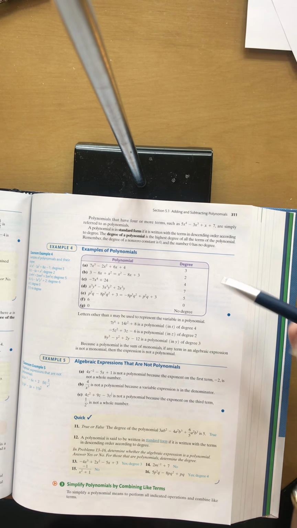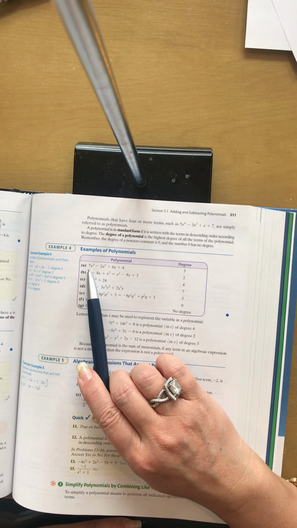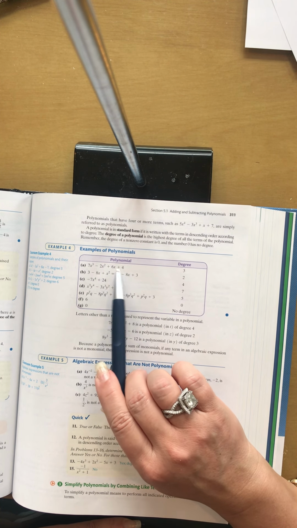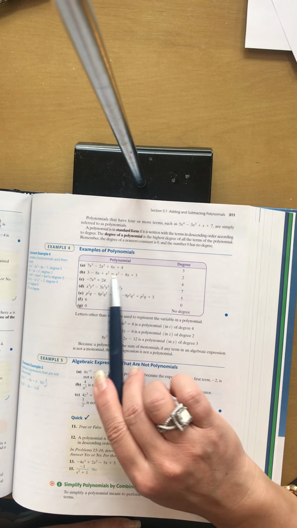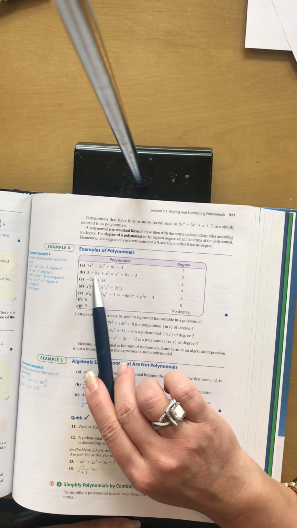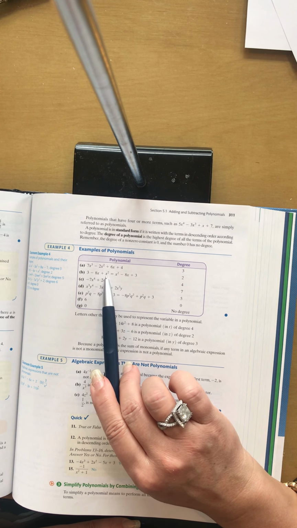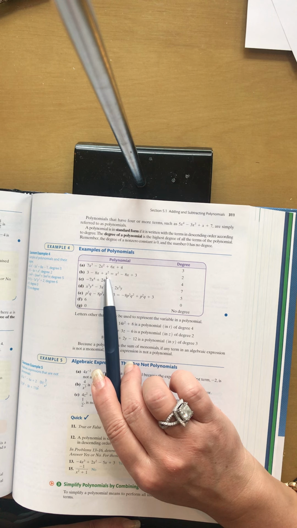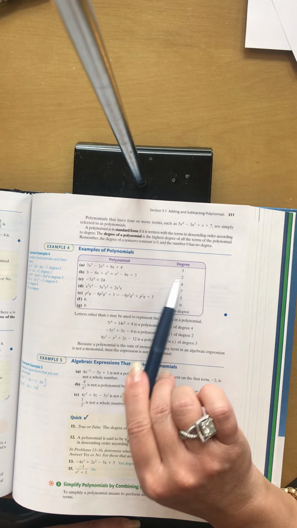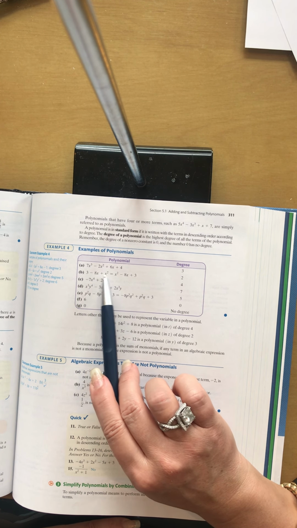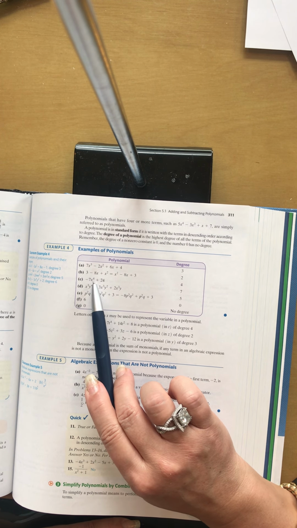Here are some more examples of polynomials, and we're going to talk about their degrees. A is a polynomial. It has 4 terms. For the degree, you go by the highest exponent in the problem. The degree is 3. B is a trinomial. We've got x squared, negative 8x, and 3. To put it in standard form, x squared should be first, then negative 8x, and 3. The degree of B is 2, the highest exponent. By the way, that's a trinomial with 3 terms. For C, there are 2 terms, and the degree is 4.